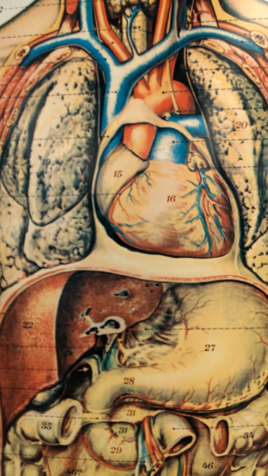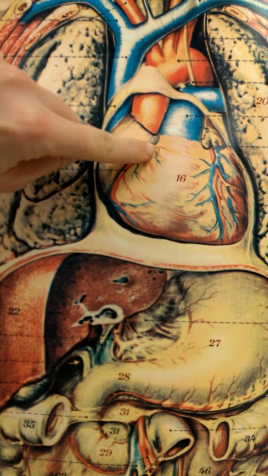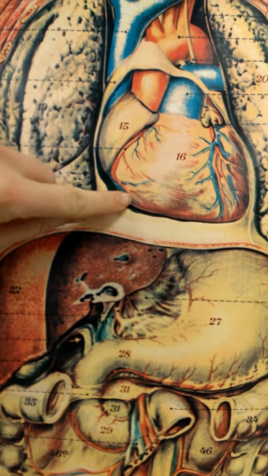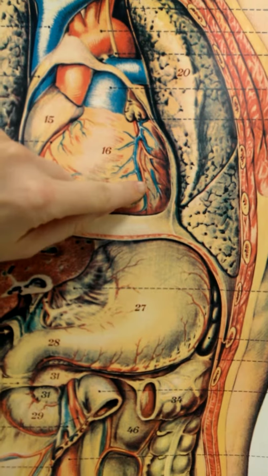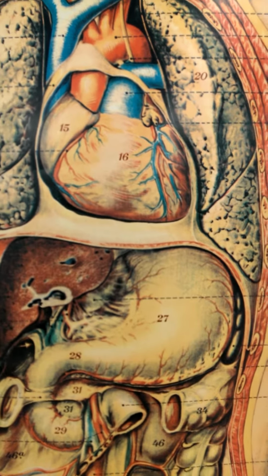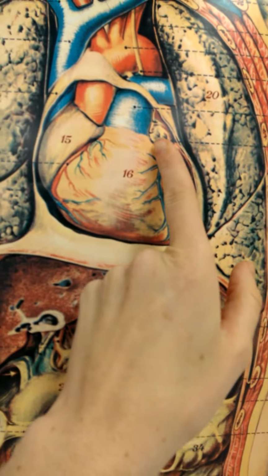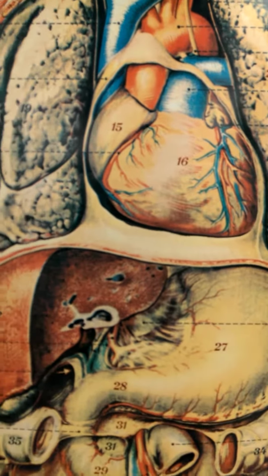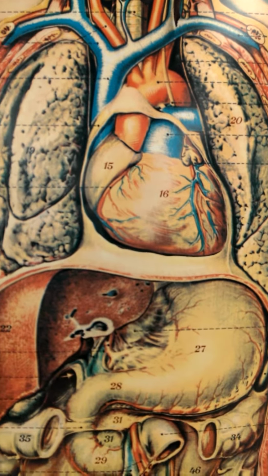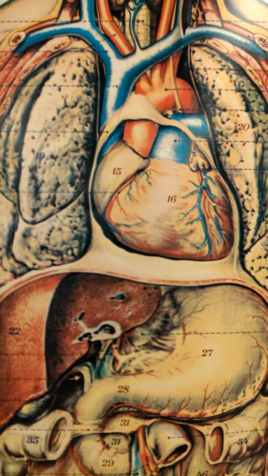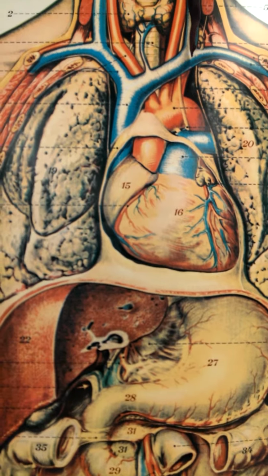Speaking of those arteries, since we can see them, this would be my right coronary artery, giving off the marginal artery. And over here I have the anterior interventricular artery between the two ventricles. The circumflex artery would be following around to the back of the heart from there. Any of the veins on the outside of the heart we're going to call cardiac veins, and they'll all go into the coronary sinus on the back of the heart.